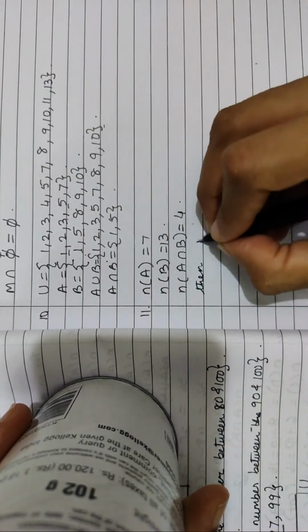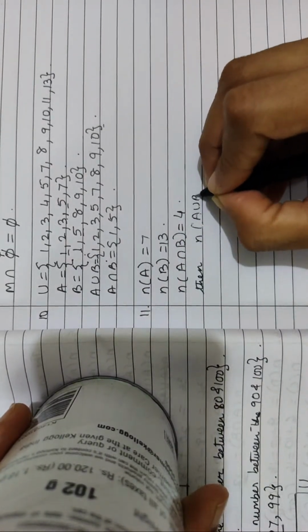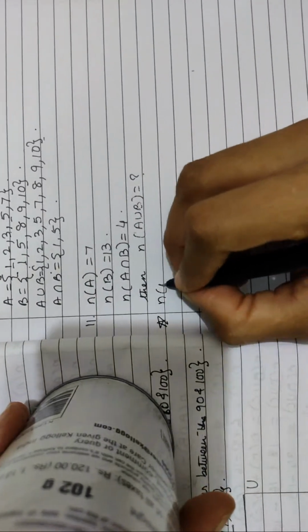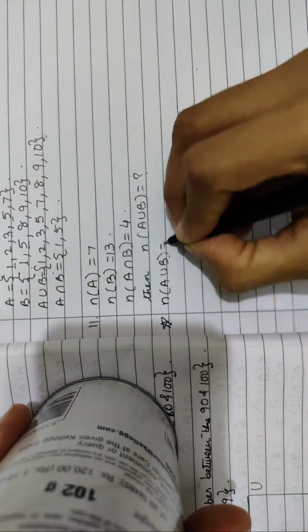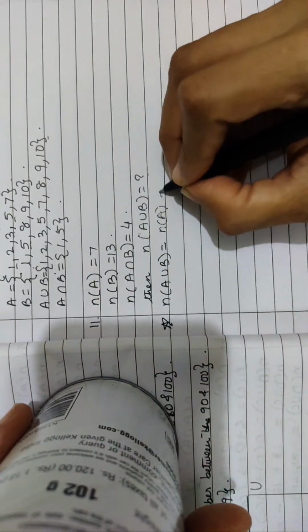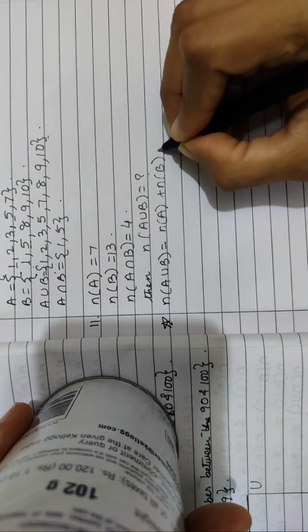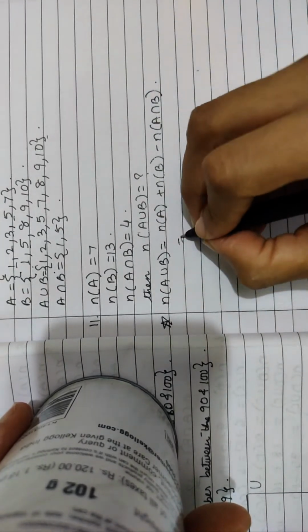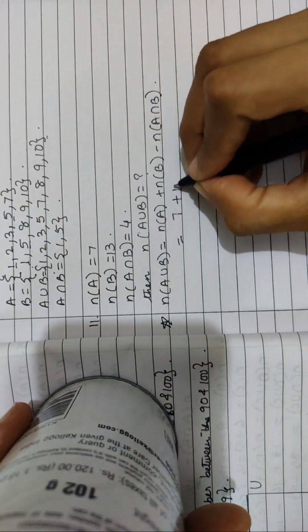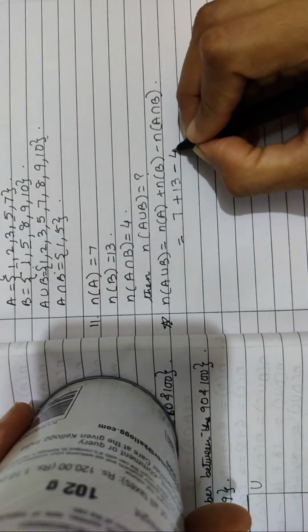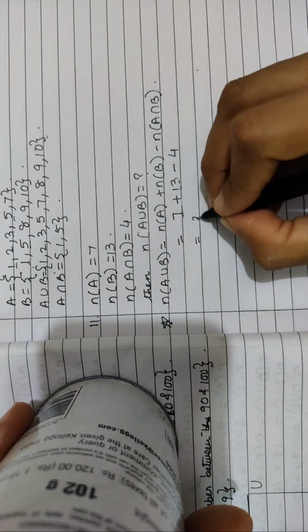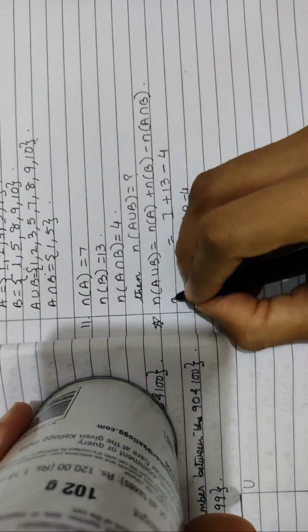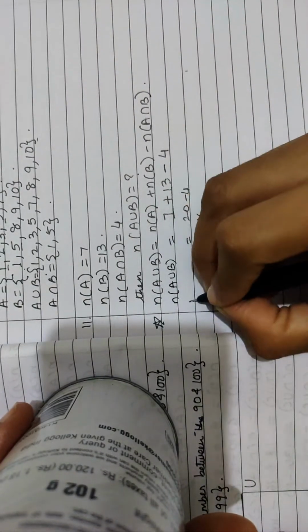Then you have to find A union B. So remember the formula. n(A union B) is equal to number of elements in A plus number of elements in B minus A intersection B. So 7 plus 13 minus 4. 7 plus 13 is 20. 20 minus 4 is 16. So A union B is 16.